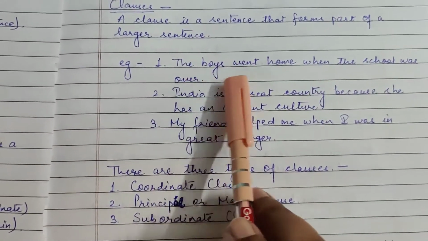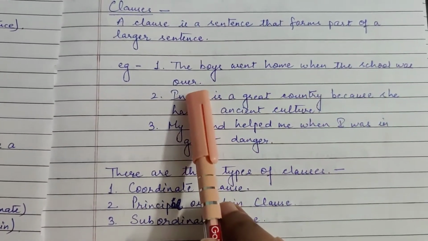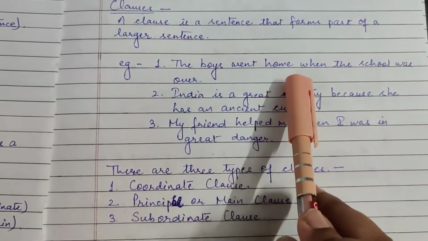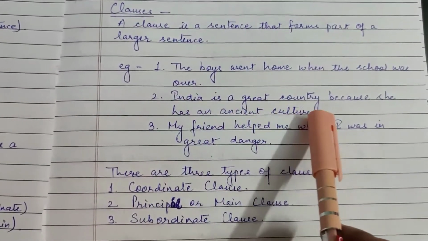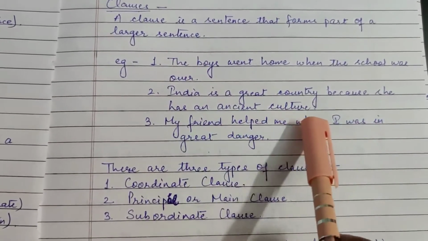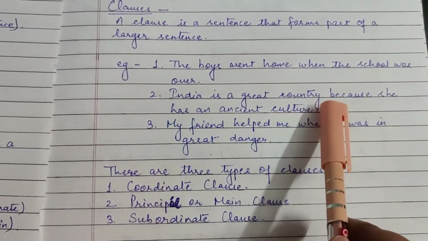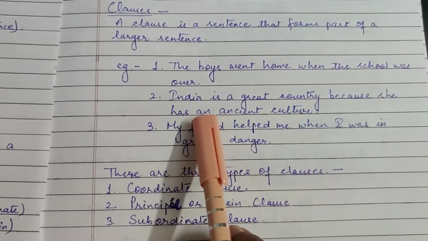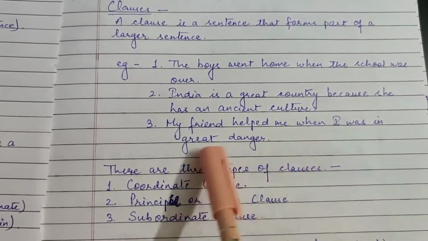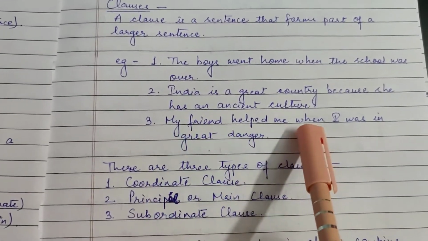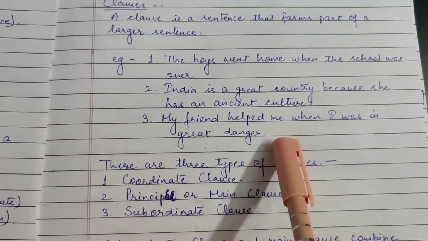So for example, the boys went home when the school was over. Similarly, India is a great country because she has an ancient culture. My friend helped me when I was in great danger.